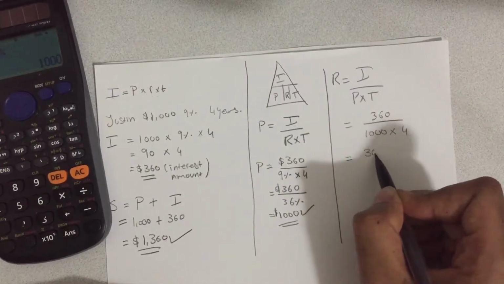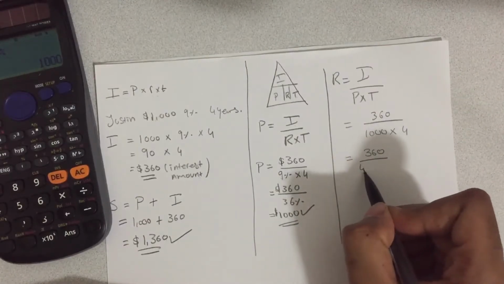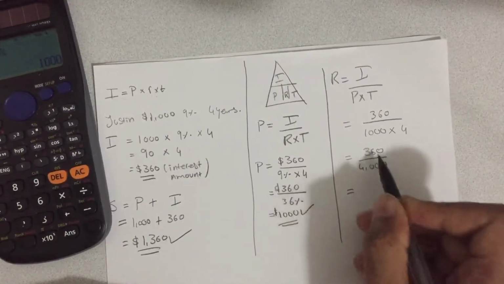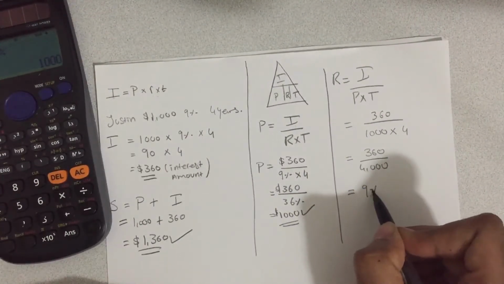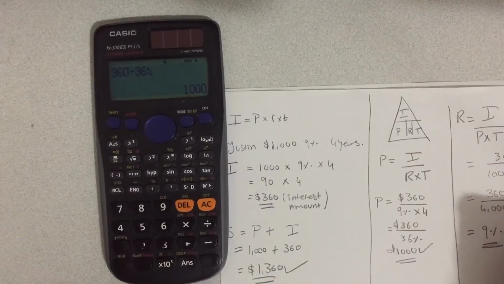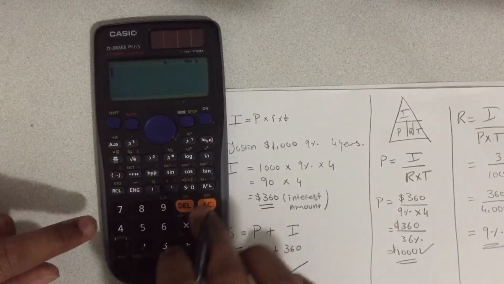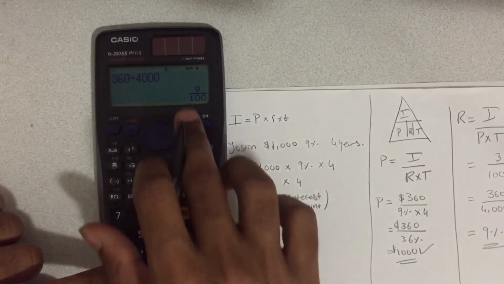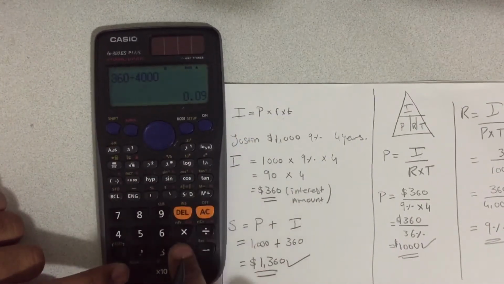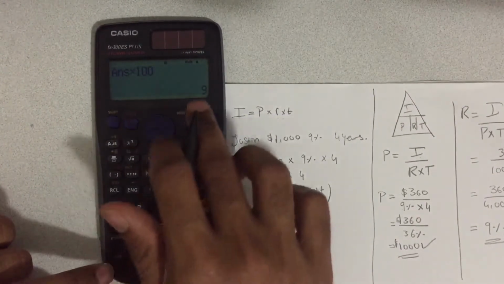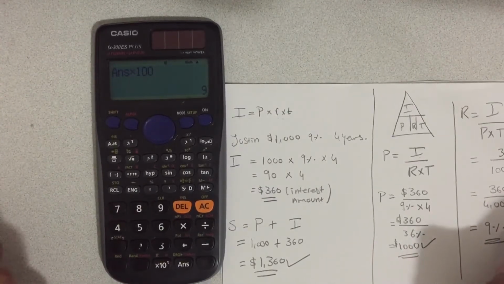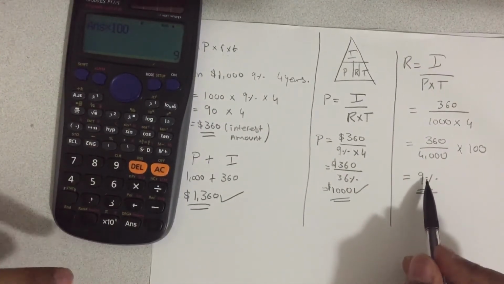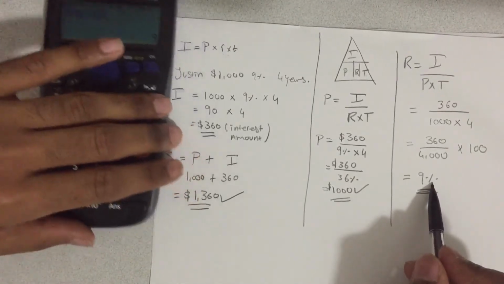So that's 360 over 4,000. And if we divide that, we should get 9% as our answer. Times that by 100 to get the 9%. So 360 divided by 4,000 is 0.09. Times that by 100 and we get 9%. Because it's a percentage, we always round our final answer to show as percentage.